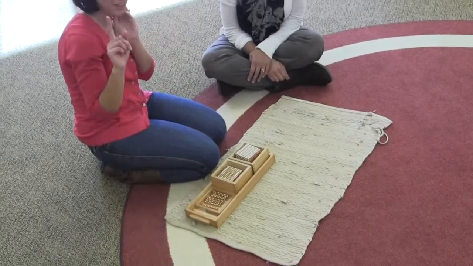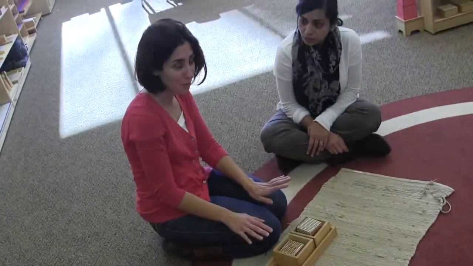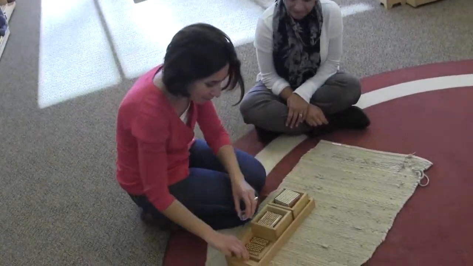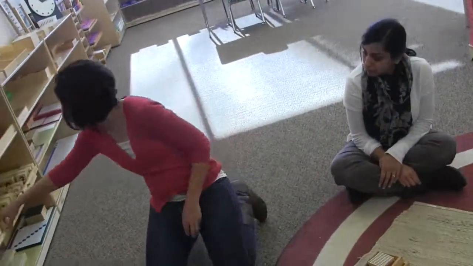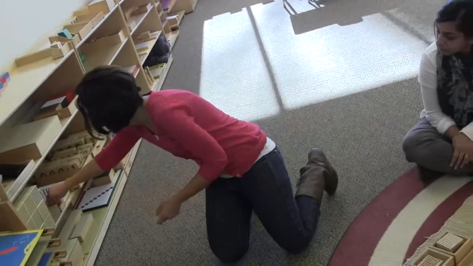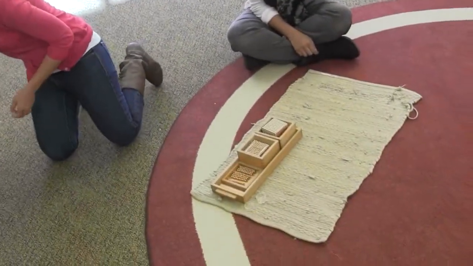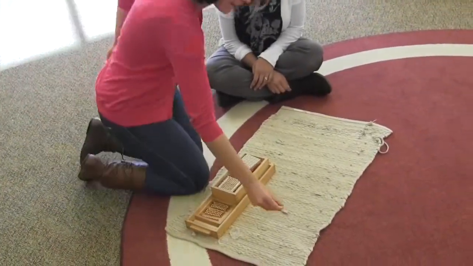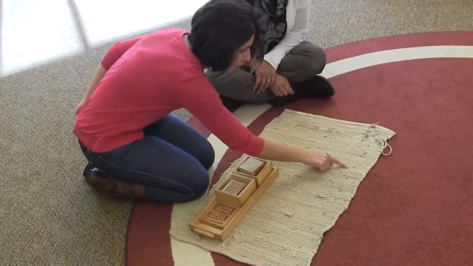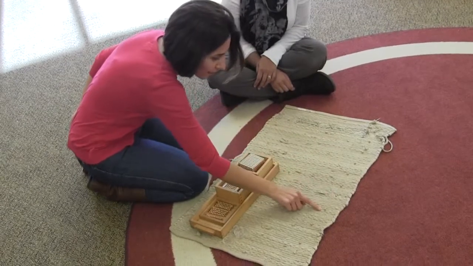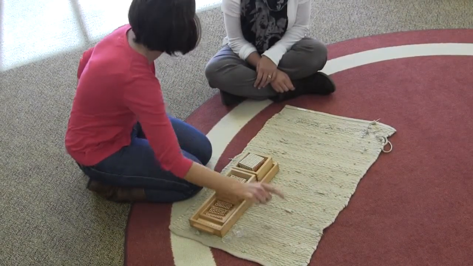I'm missing 1 unit. I'm sorry, because my chart was working in the morning. I think they missed 1 unit. One, 2, 3, 4, 5, 6, 7, 8, 9. Okay?